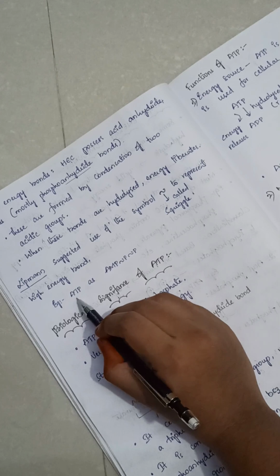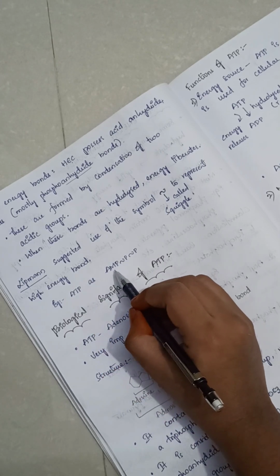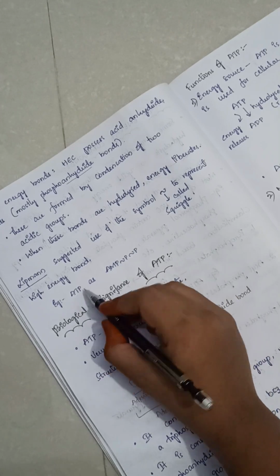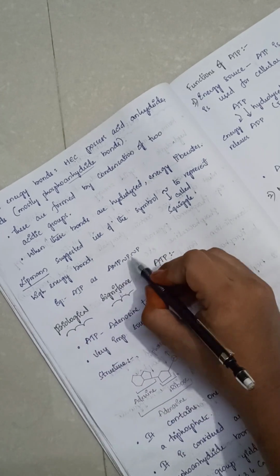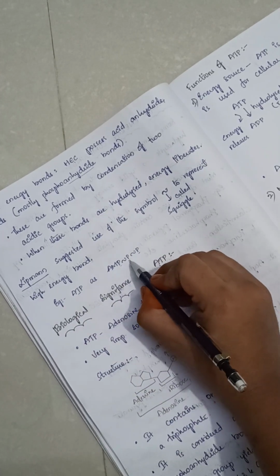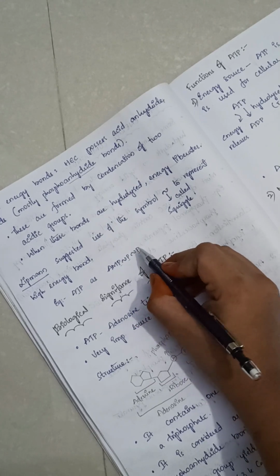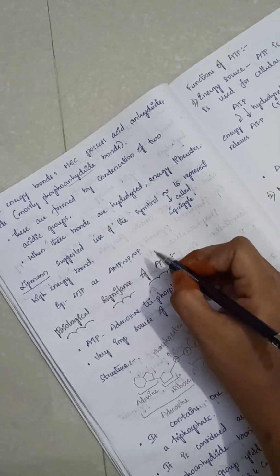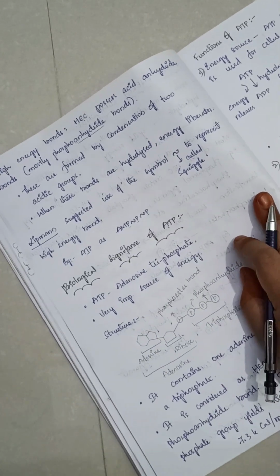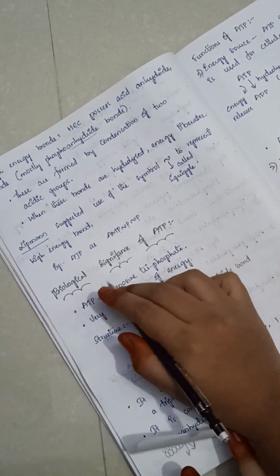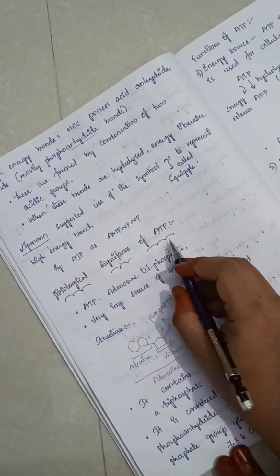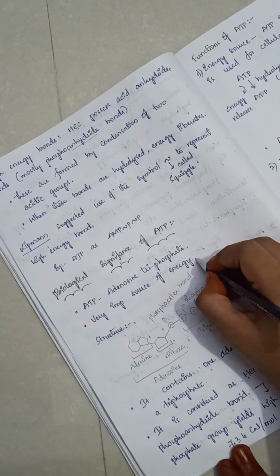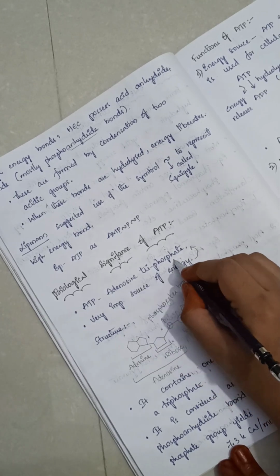Like ATP is written with AMP, adenine monophosphate, and ATP means adenine triphosphate. So PPP has two anhydride bonds. Then coming to the biological significance of ATP. What is ATP? ATP is an important source of energy, known as adenosine triphosphate.